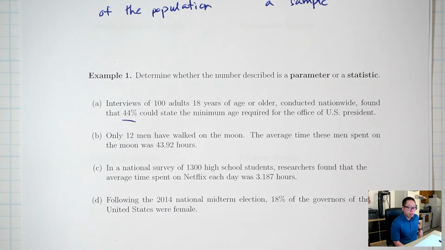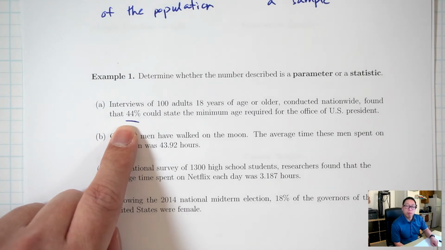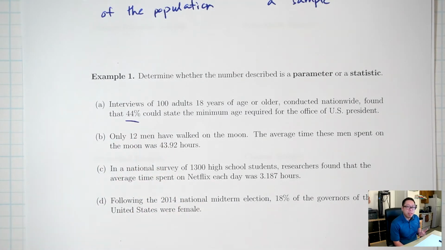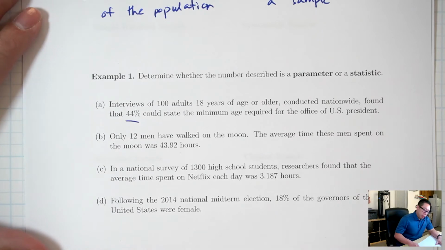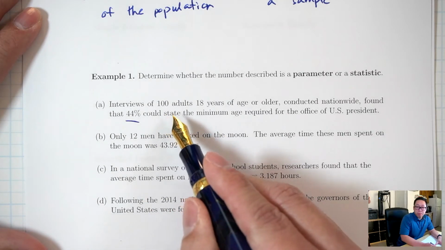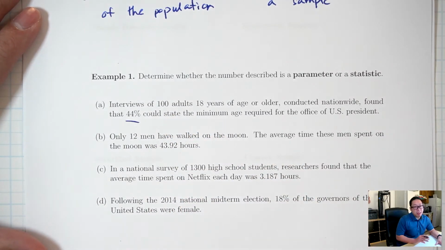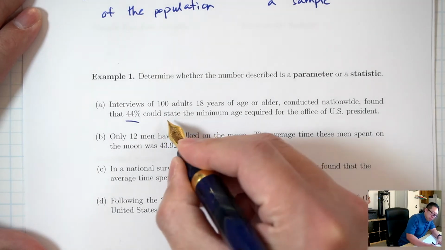And the question is, did I get this 44% by asking every adult 18 years of age or older, or did I get that by asking a smaller sub-collection, a sample? Well, I asked 100 adults. That's definitely not everybody. So this is a sample, and because it's a sample, this would be a statistic.